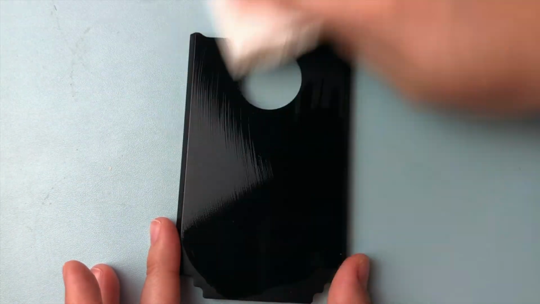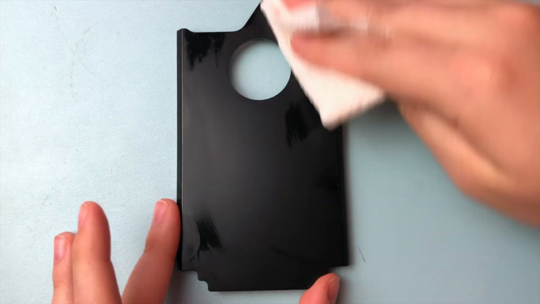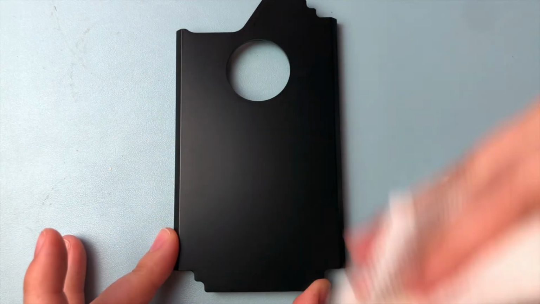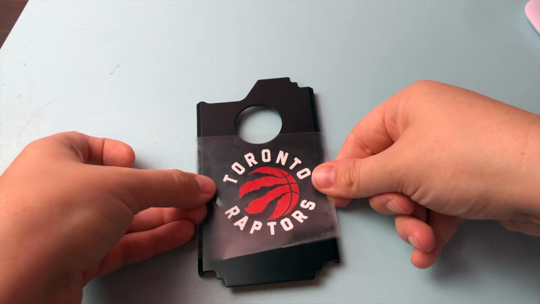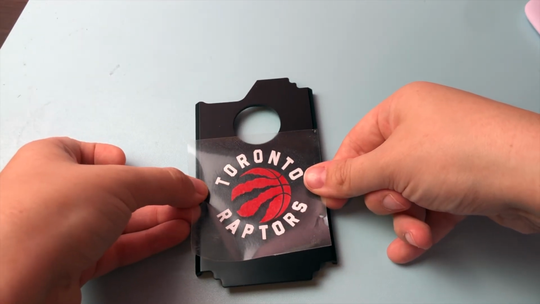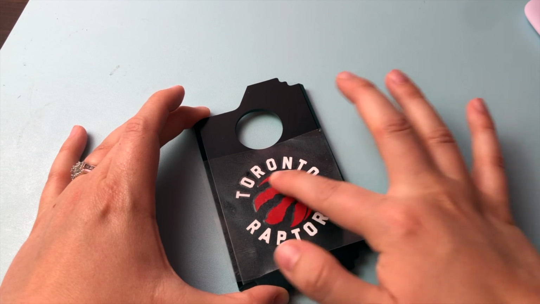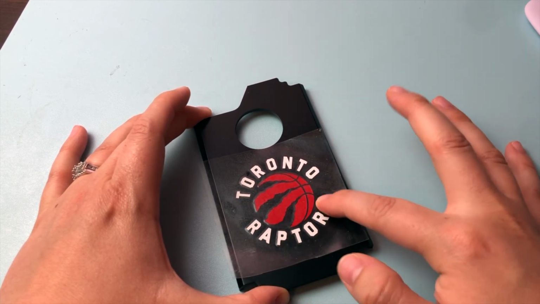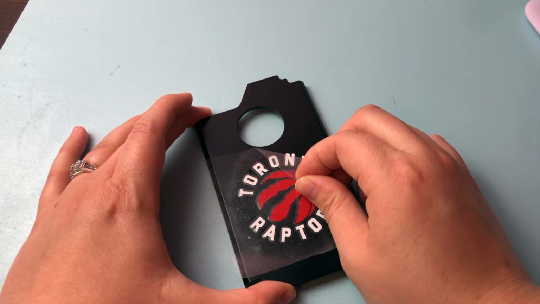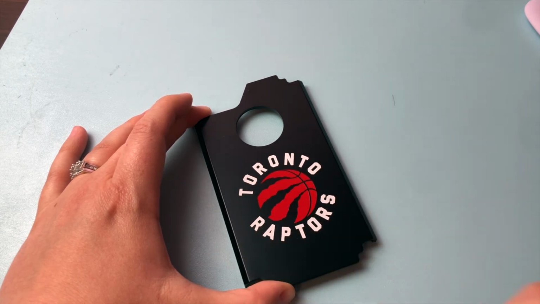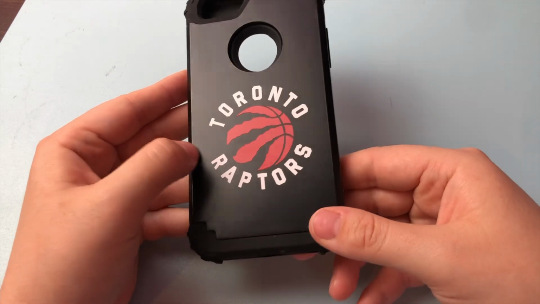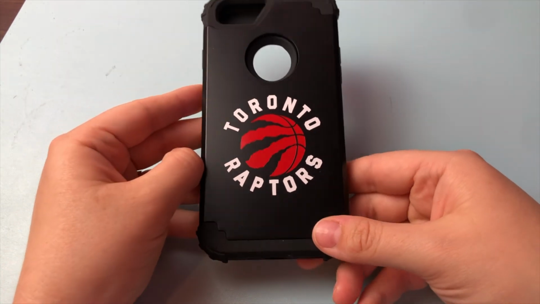I did a quick wipe of the case with some rubbing alcohol before applying, just to make sure there is no dust or oil on the surface. And once that was dry, I placed the decal on the phone case and just used my fingers to press it down into place. Then I carefully peeled back the transfer tape, and that's all there is to it. I love the way this decal looks on the black background. I think the colors look so crisp and it looks like some legit Raptors merch.